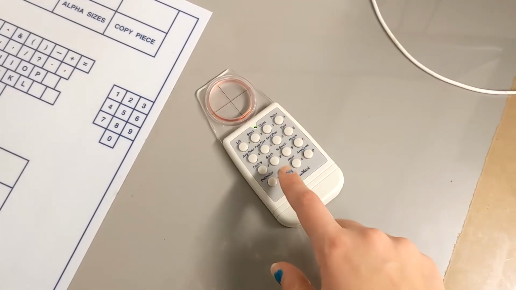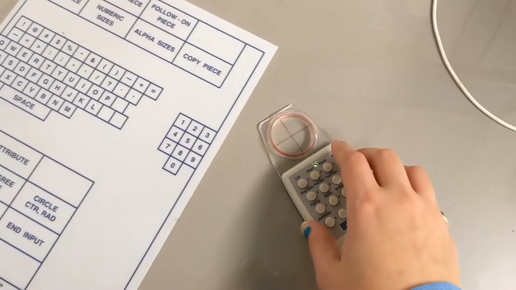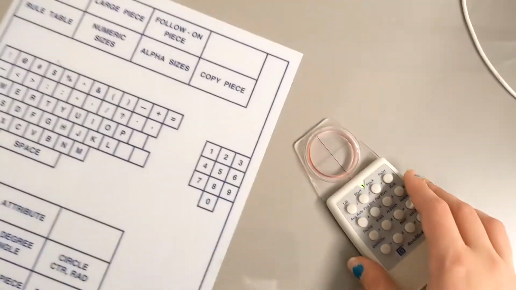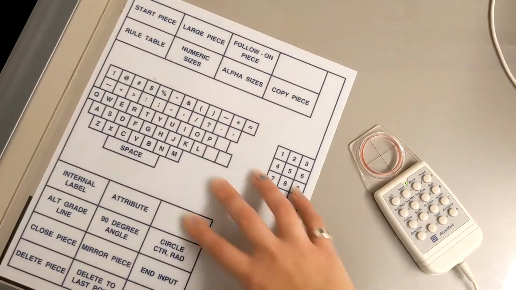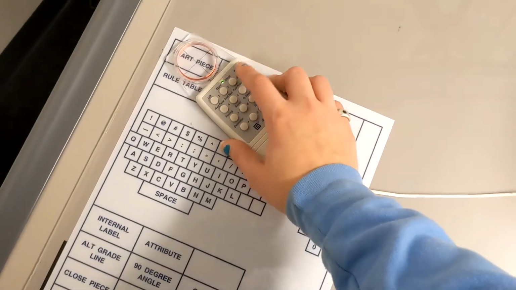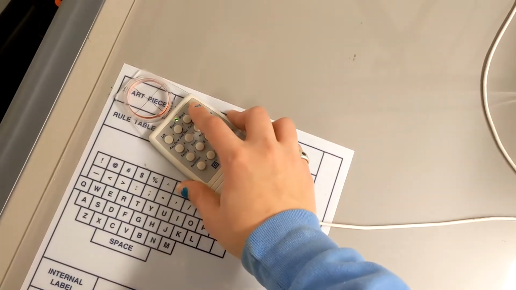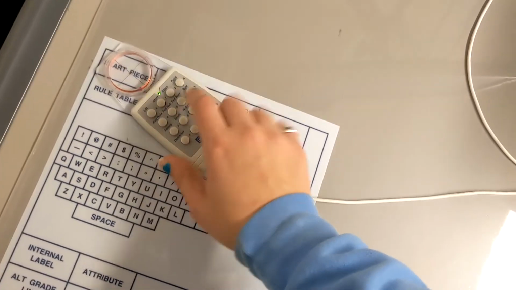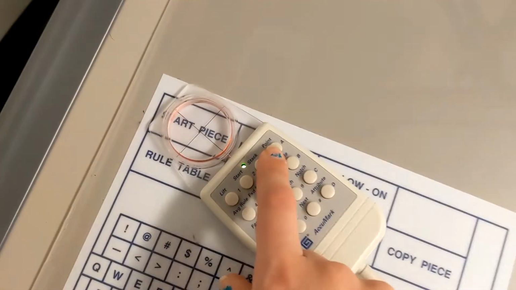So you can pick it up and move it around, but when you're touching the buttons, they have to be on the table. Okay, so we're going to come over here, and even though it seems like just a piece of paper, these are actually buttons that we click on. So we choose Start Piece, and we hit the A button.